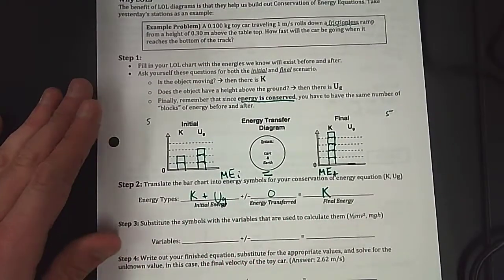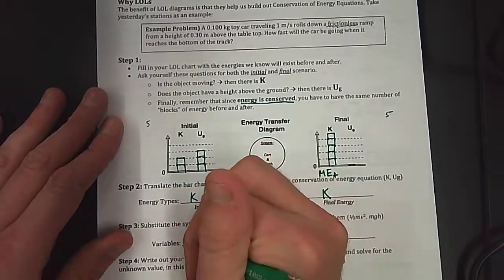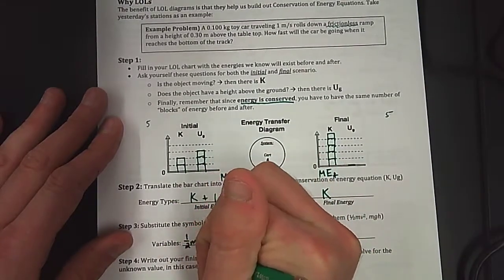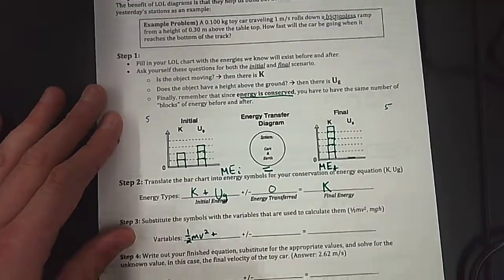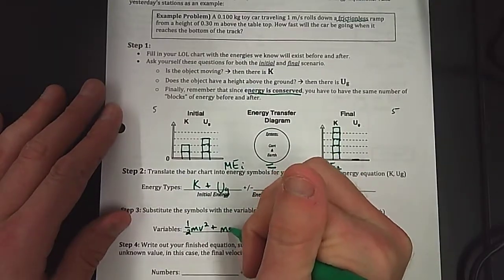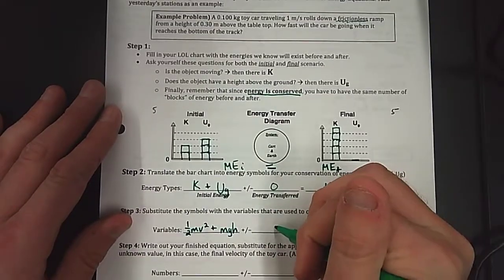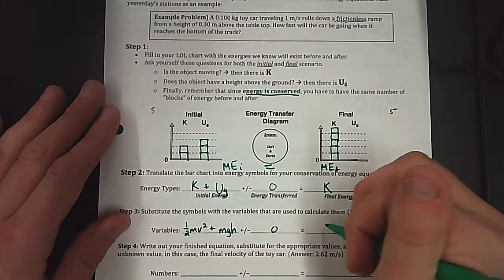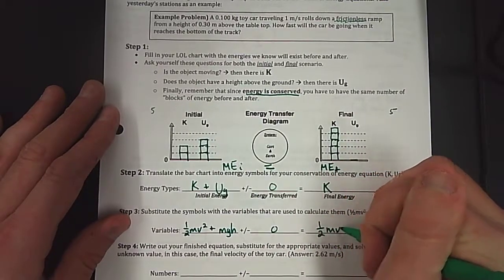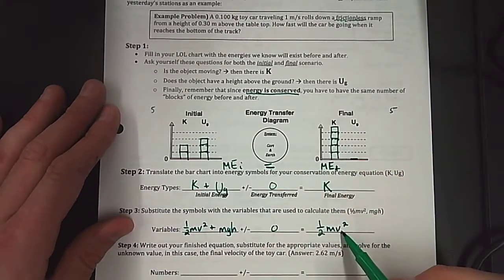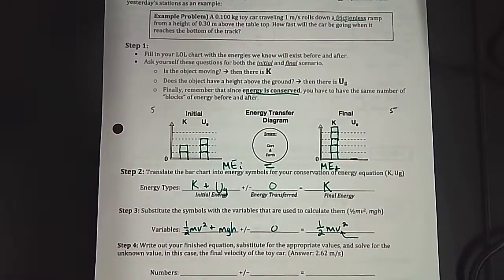So what I have to do is expand this equation out. I know that the equation for K is 1/2 mv squared plus potential energy, which is mgh. All right. 0 is still here. And then kinetic energy is 1/2 mv squared. So this value right here, that's the value I'm looking for, my final velocity. So now I'm just going to start to substitute numbers into my equation.